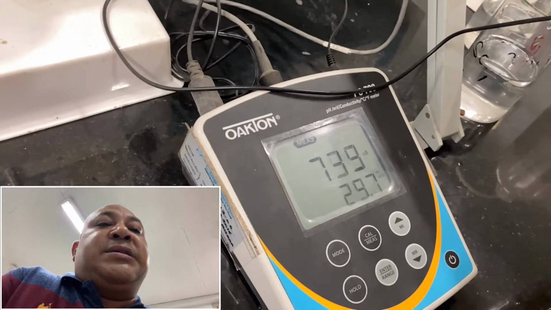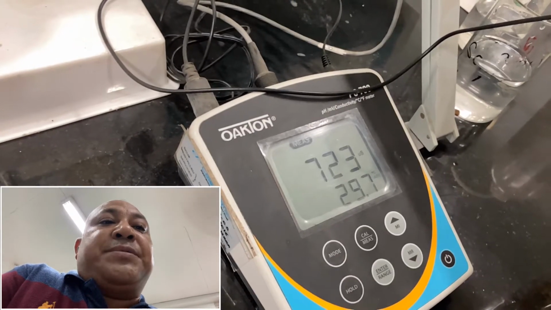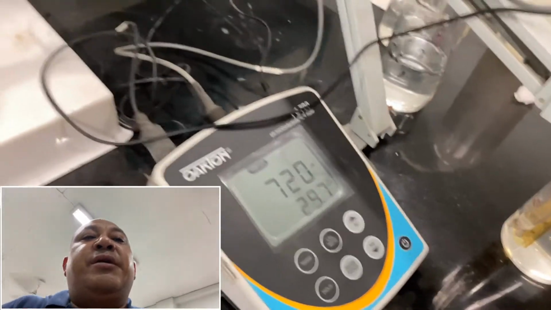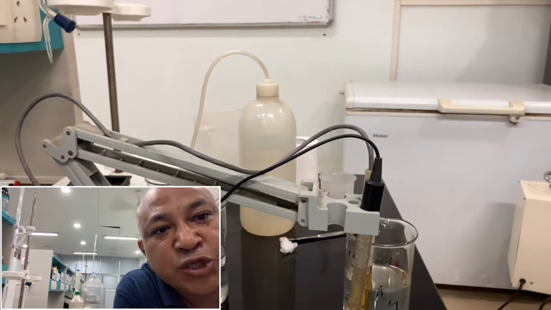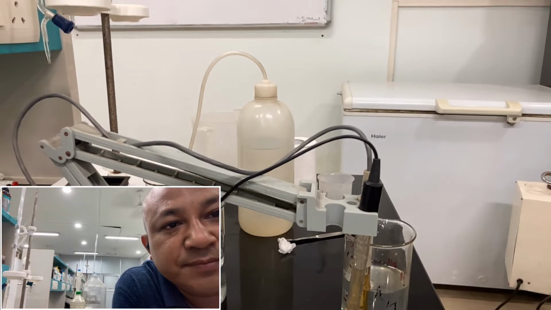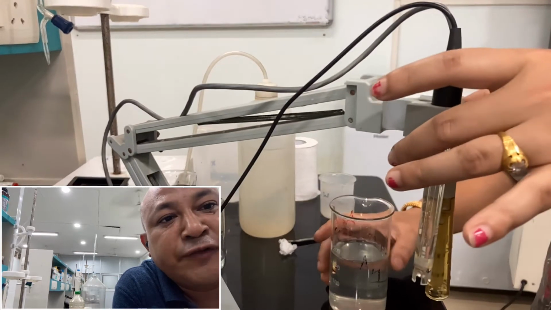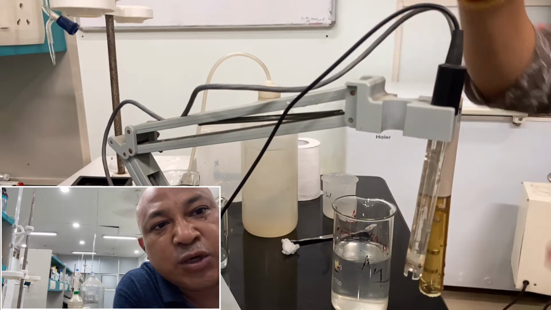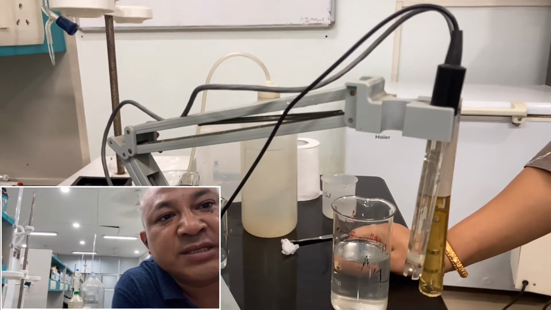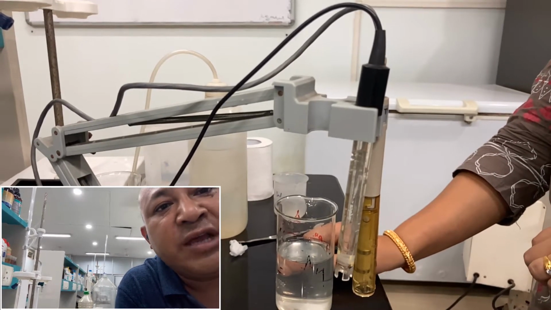Another interesting fact: a student may ask, is simply using a conductivity meter going to solve all the problems? No. As you can see, this rod itself we filled with a KCl solution. This orange rod is filled with an ionic electrolyte that can react with the sample and give the conductivity. Another advantage of this equipment is that it also has a pH meter.